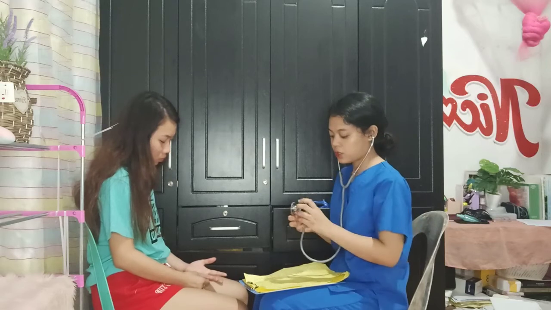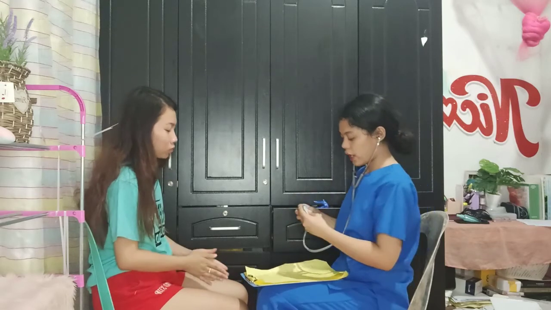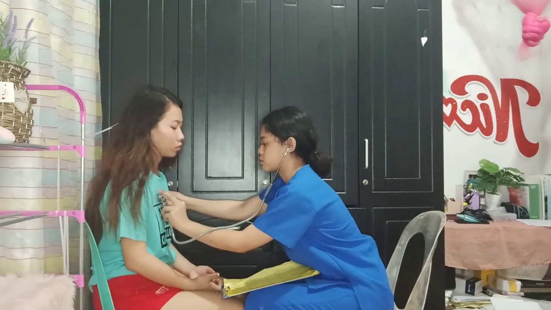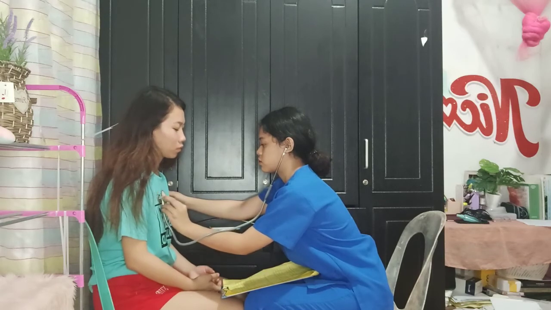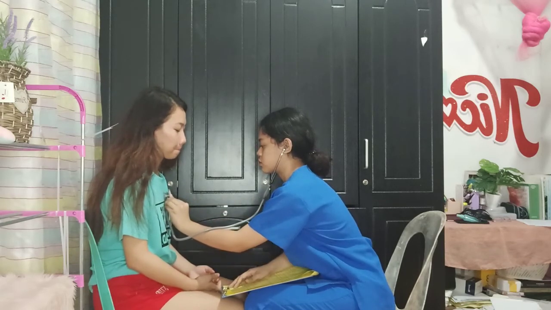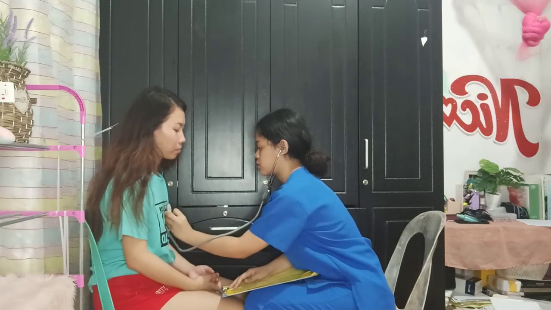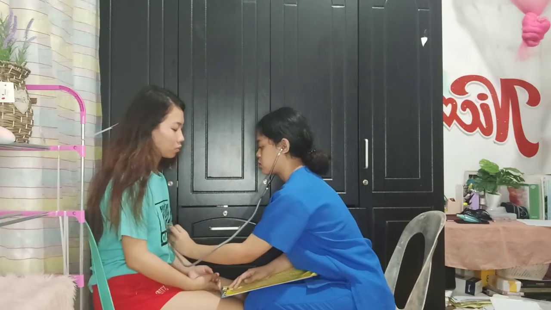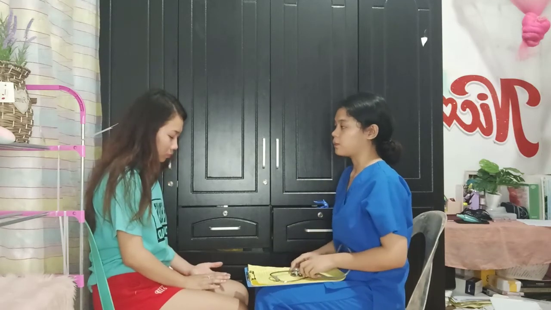Then I am going to use the diaphragm of the stethoscope to identify the sound of S1, the first sound, and the S2, which is the second sound. So the sound of your heart, ma'am, is normal naman po.